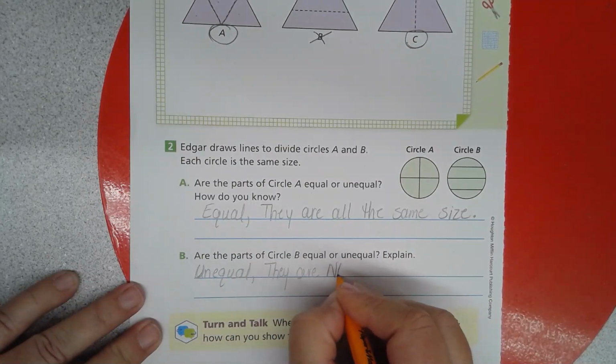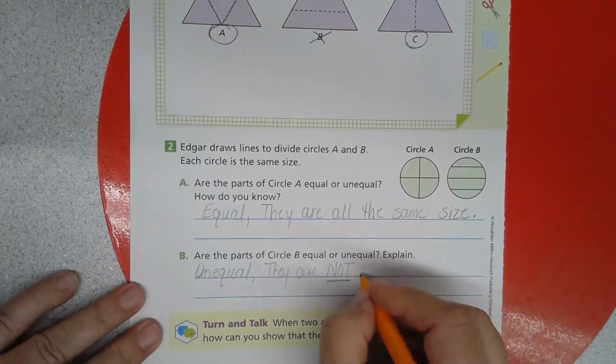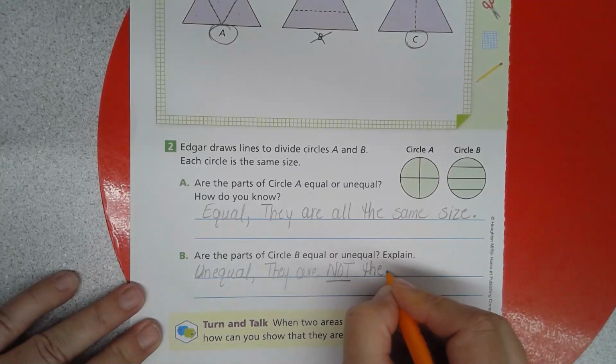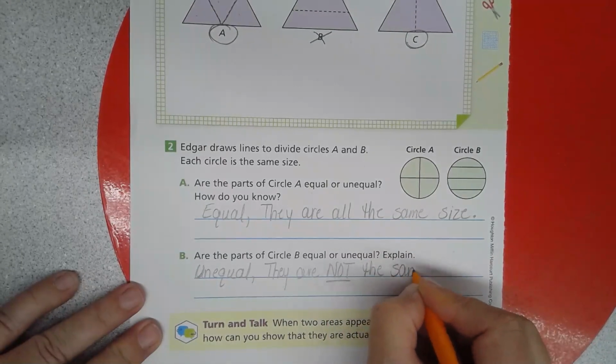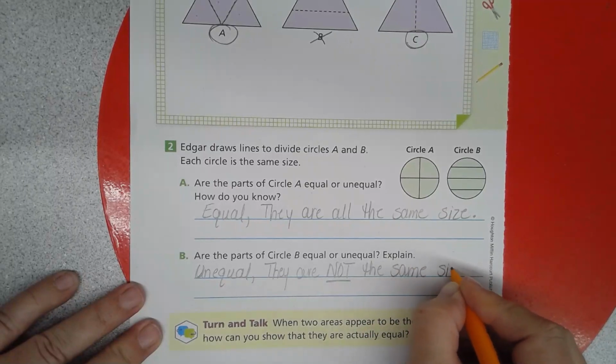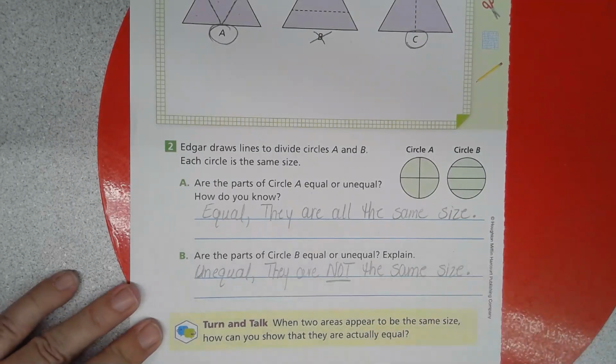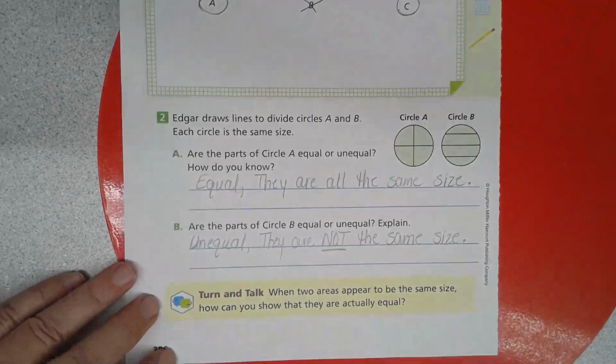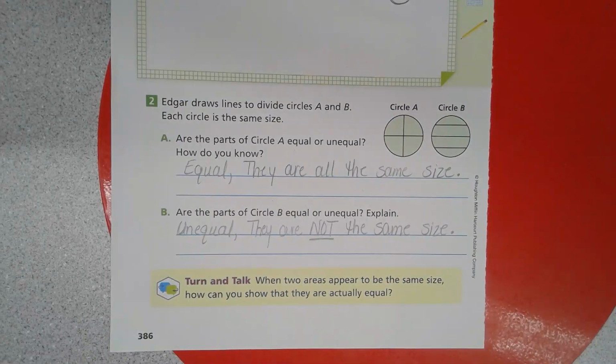They are not, we'll put that in uppercase letters, the same size. Give you a little bit of time to get that copied down. This lesson has a good bit of writing in it.